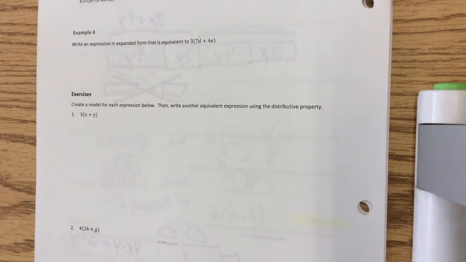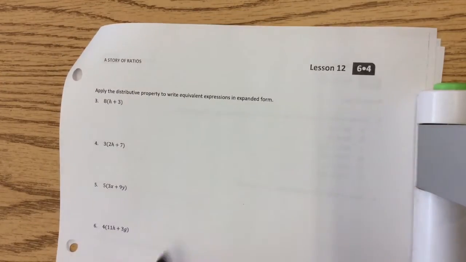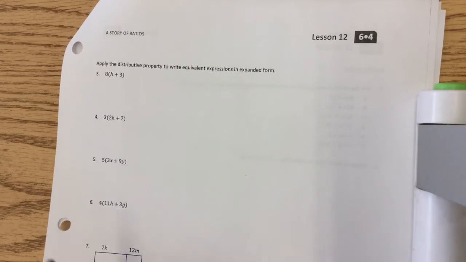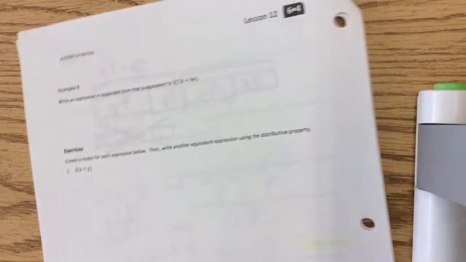So let's turn the page. Let's get more to this, okay? For these exercises, we want to create a model for each expression below. So for these ones, we're creating models. On the next page, we are not creating models, we are simplifying them there. So this looks like it would be a lot, but we are not doing models for these ones, okay? But let's get the idea.